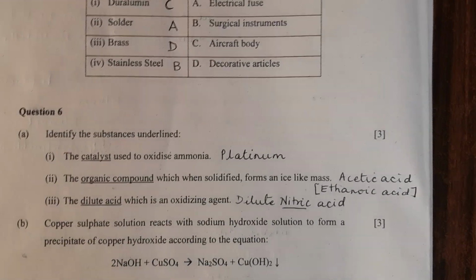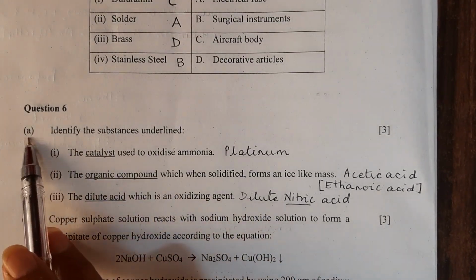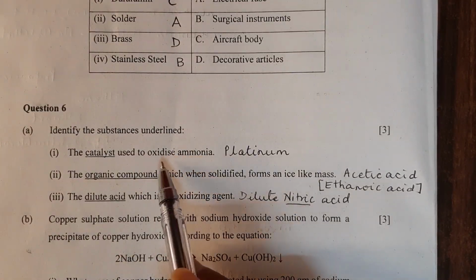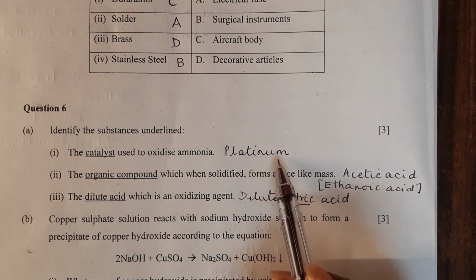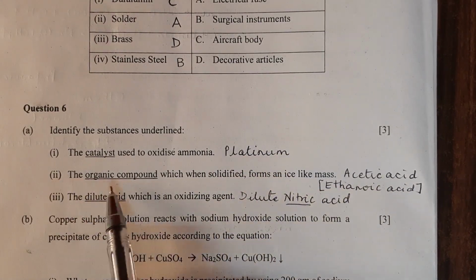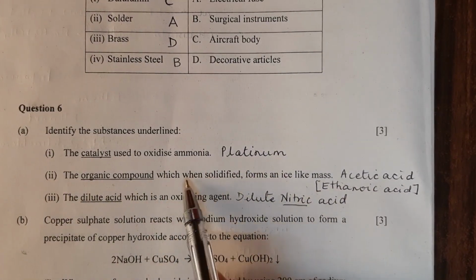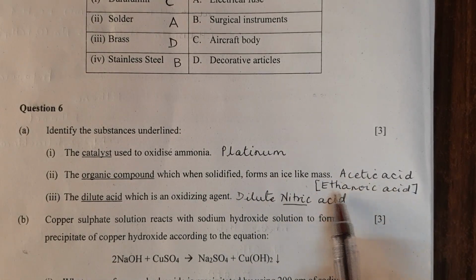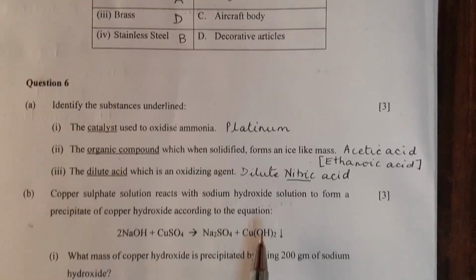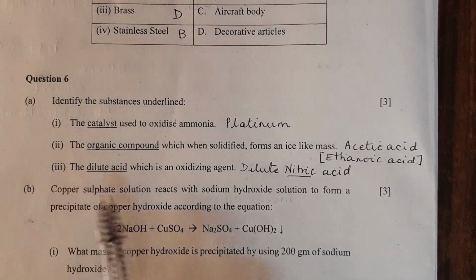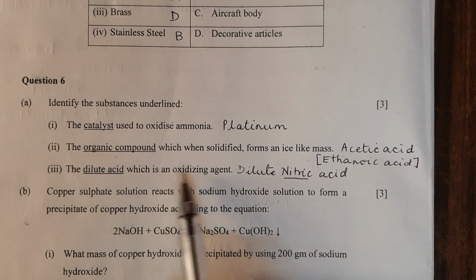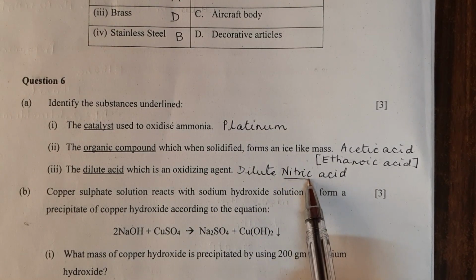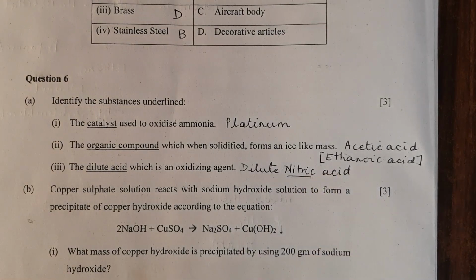Question number 6. A. Identify the substances underlined. The catalyst used to oxidize ammonia is platinum. We come to second one, the organic compound which when solidified forms an ice-like mass is acetic acid, which is also ethanoic acid. Better to write both. Number 3, the dilute acid which is an oxidizing agent is dilute nitric acid. Remember, even in 1% dilution, it is oxidizing.